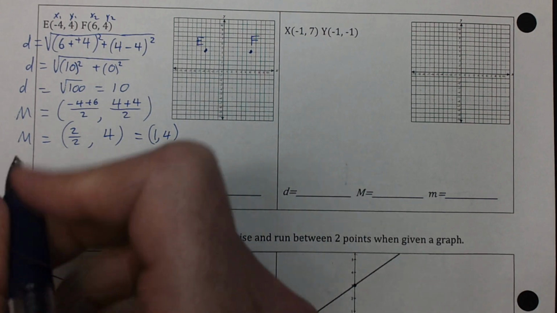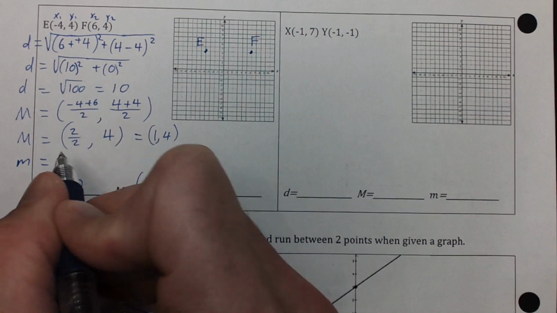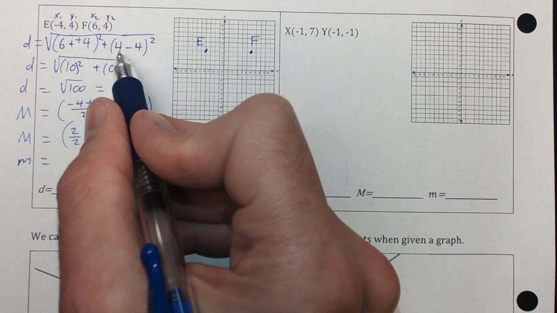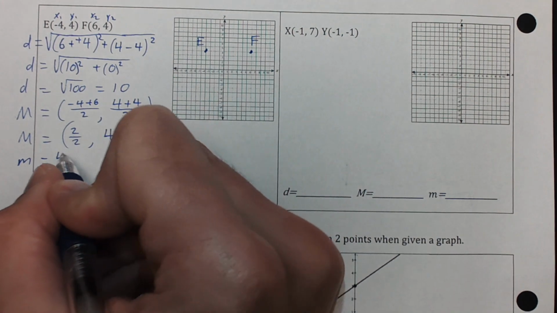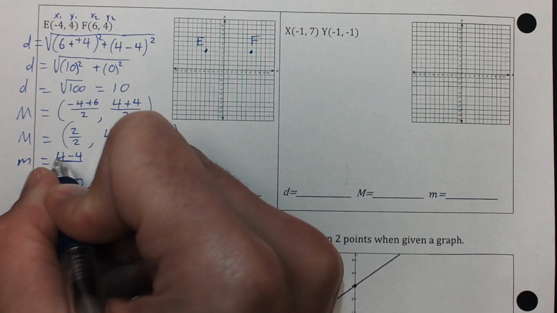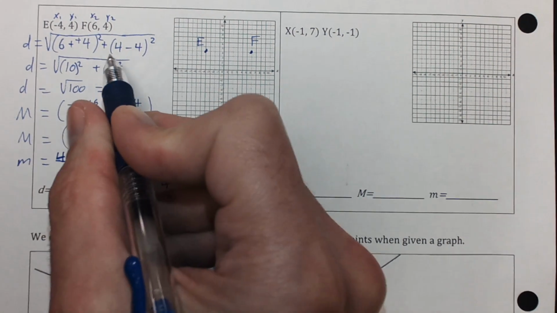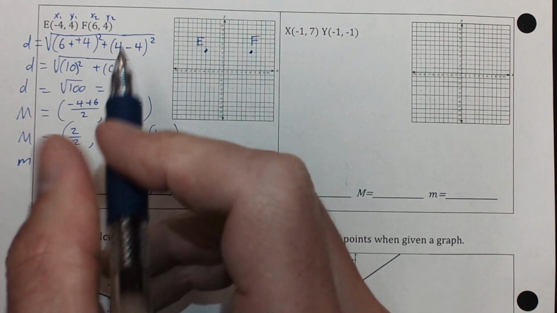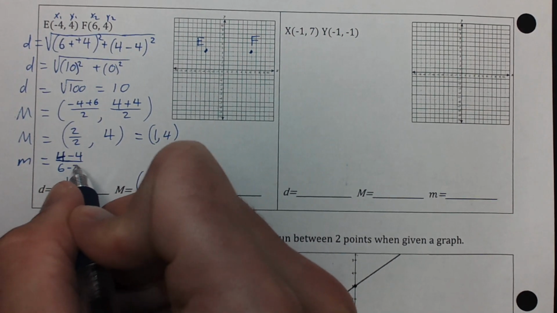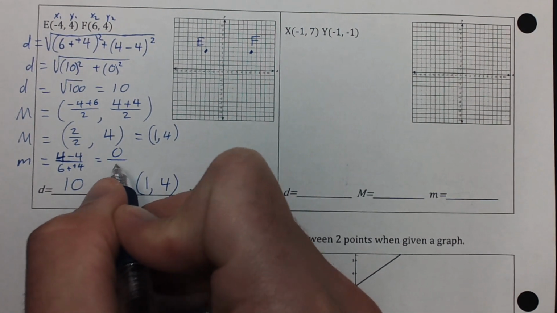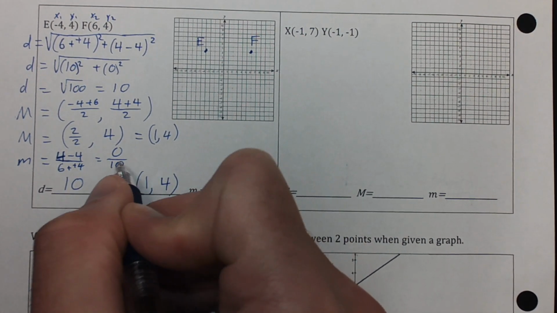Okay, finally, what is your slope? Slope is rise over run. The change of y's we already did before. It was 4 minus 4 over, okay, and then we had x2 minus x1, 6 minus a -4, or 6 plus 4. That gives you 0 over 10.